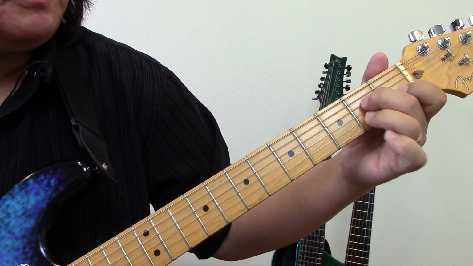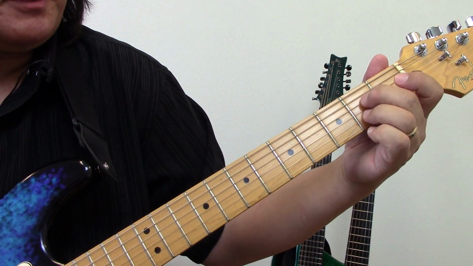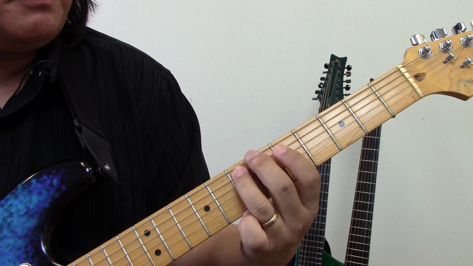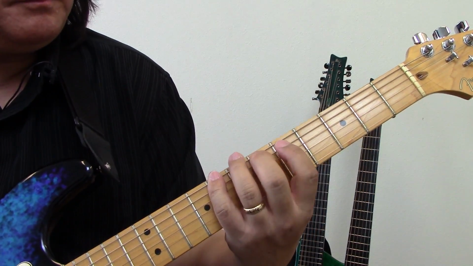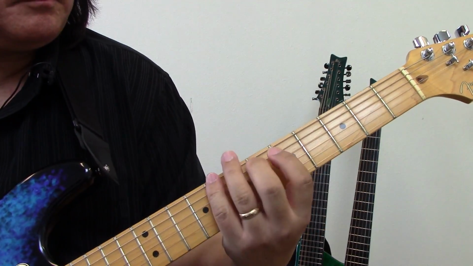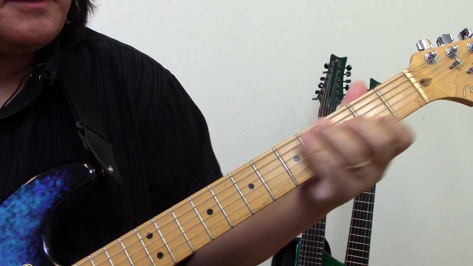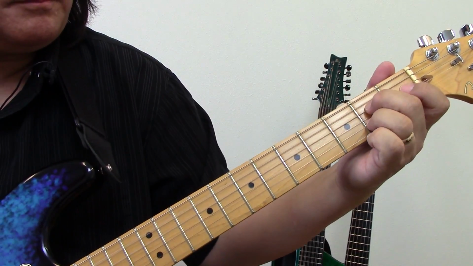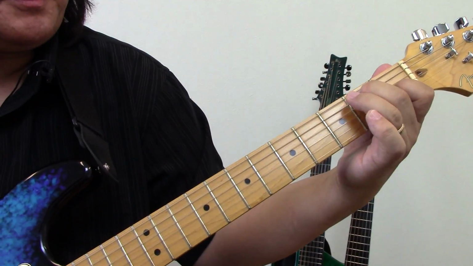Well, A7, D7, and E7 are actually major chords. So I'll do it that way now. Sounds a little more bluesy. Notice it doesn't sound as sad. It's like Hound Dog, Kansas City.